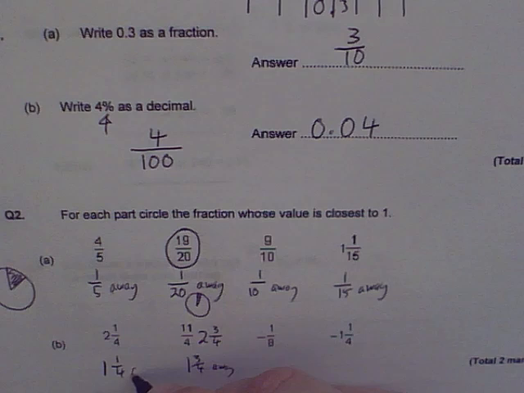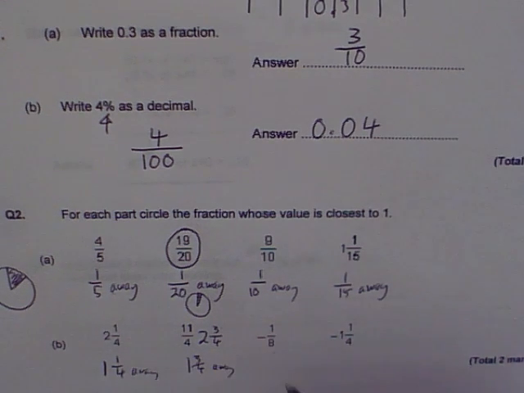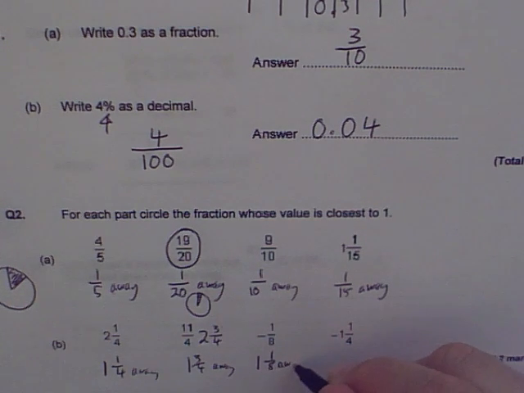This is minus an eighth. Well, how do I get to 1 from minus an eighth? I have to add on an eighth. That takes me to 0, and plus another 1 takes me up to 1. So that's 1 and 1/8 away from 1.